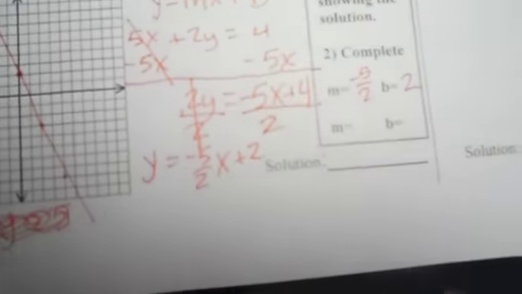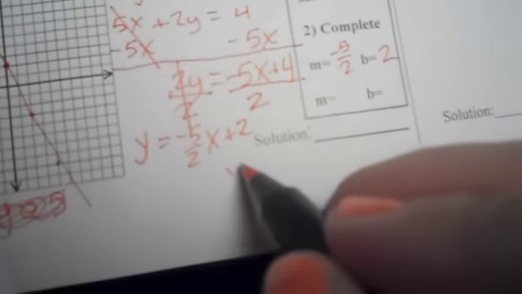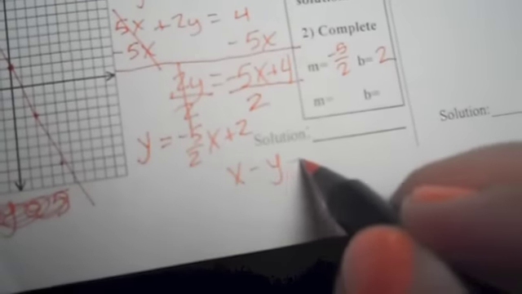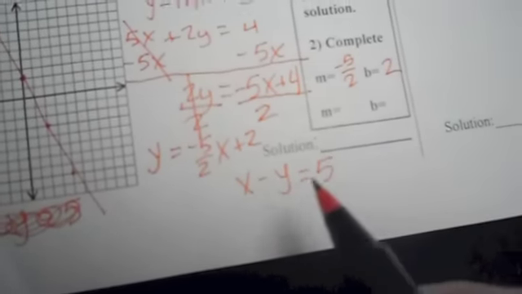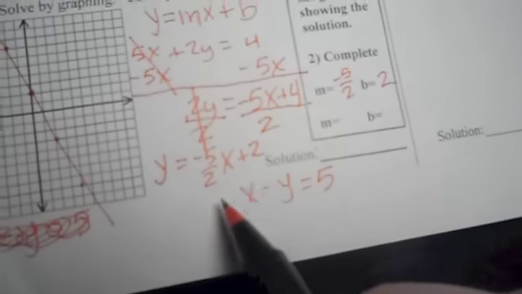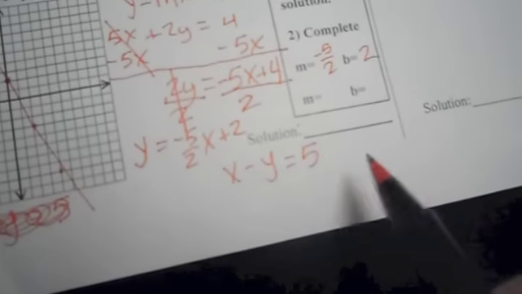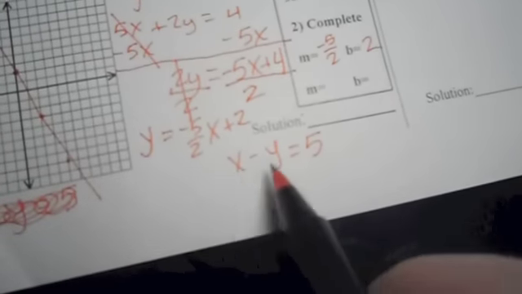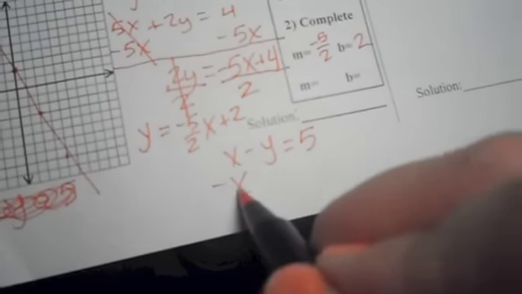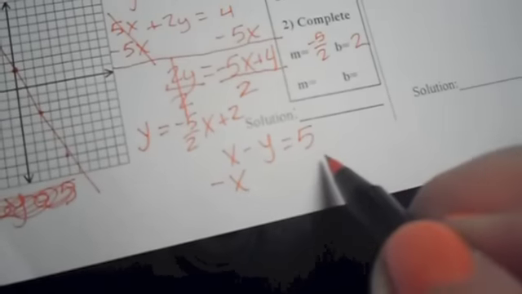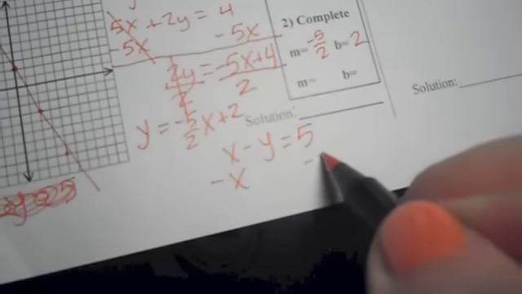So let's start with x minus y equals 5. This one does not have y by itself yet, so let's figure out how we can do that. We have a positive x over here that needs to be on this side. Since it's positive, we subtract it because it was added to the y.